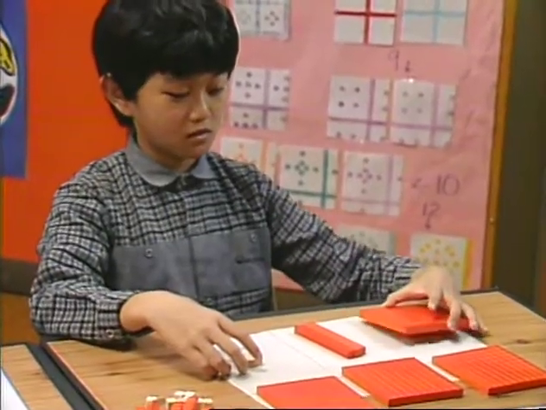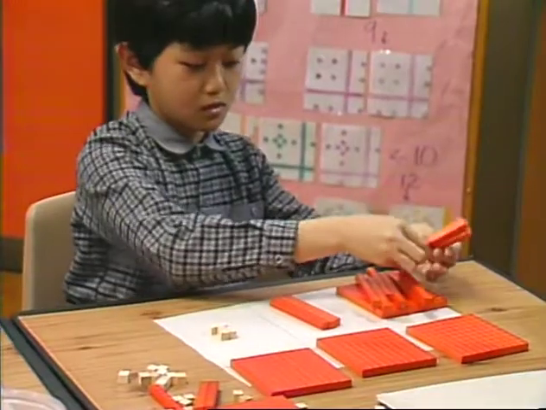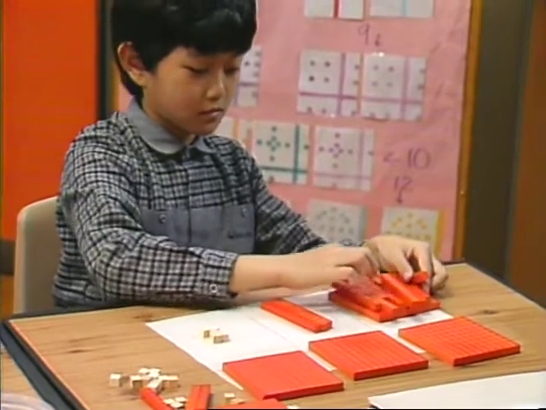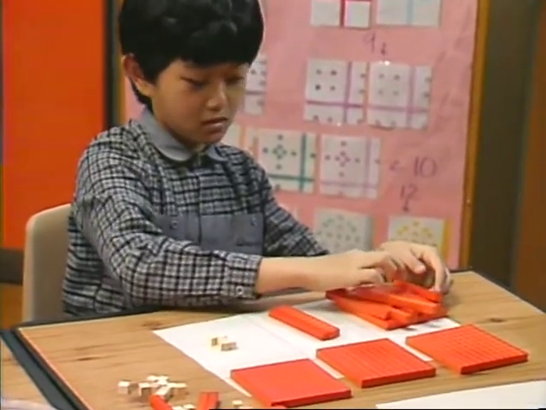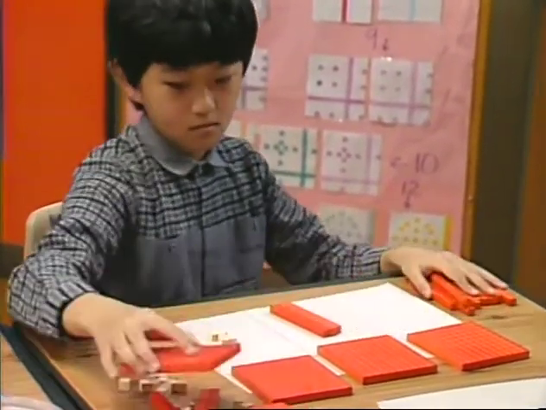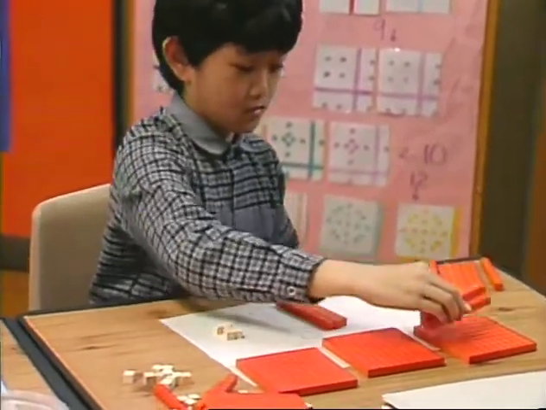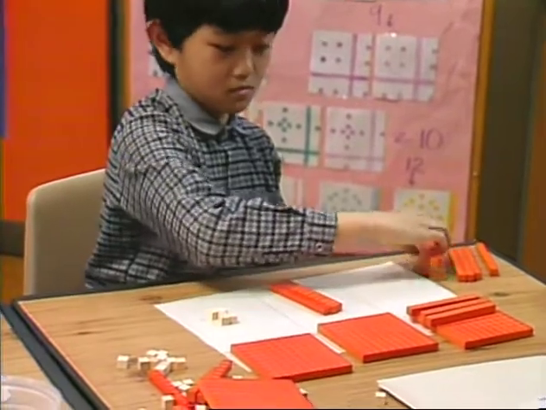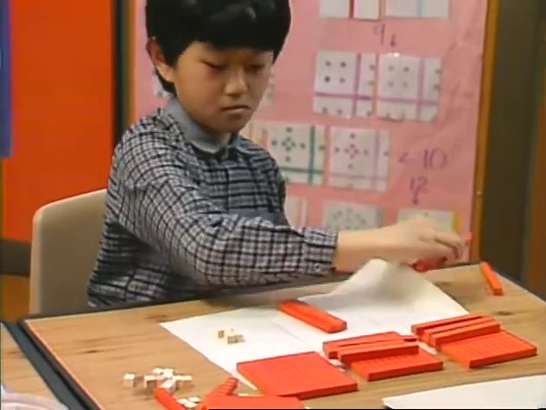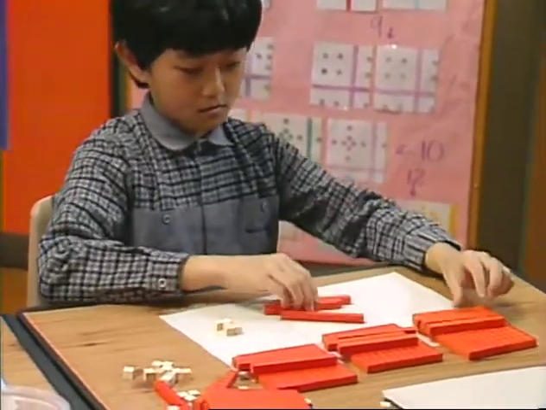Now, John, to continue, what are you going to do next? Change the 100 to 10s. Why don't you change the 100 for 10s and then divide the 10s into 3 groups and then stop. And then we stop, and I'm going to record 3 things.